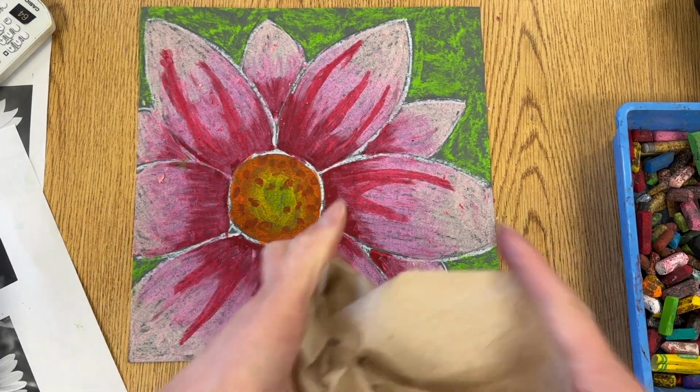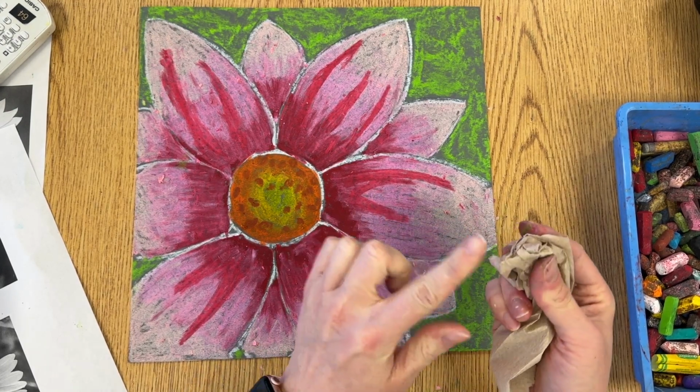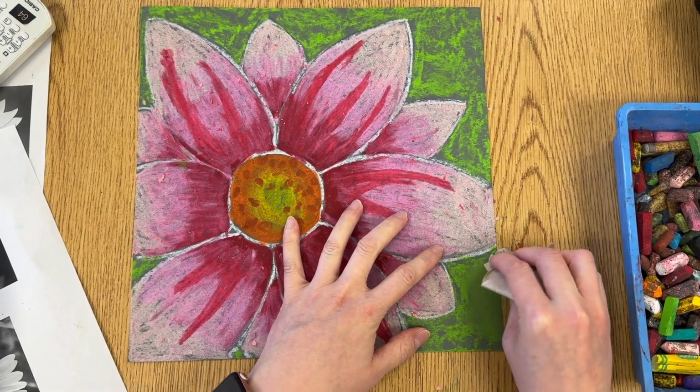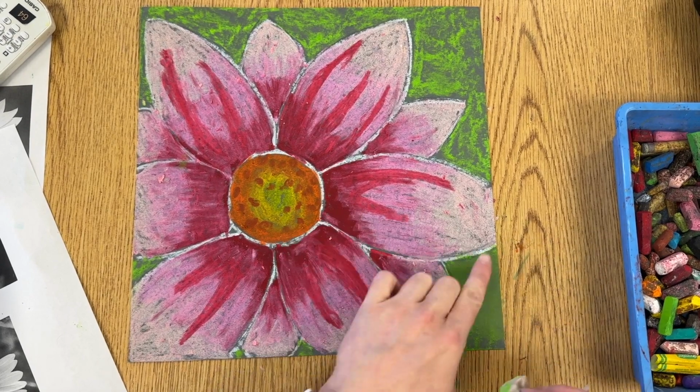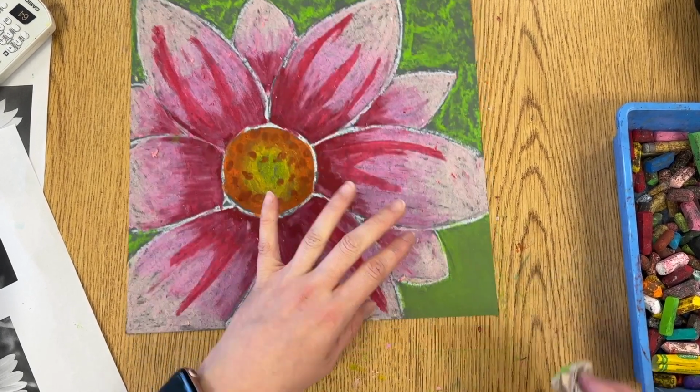Then I can get a paper towel, and I'm gonna kind of twist it up so it's a little small area and just smooth that out, being really careful not to get it on my flower, but just kind of smoothing it out so that I'm covering my gray paper.